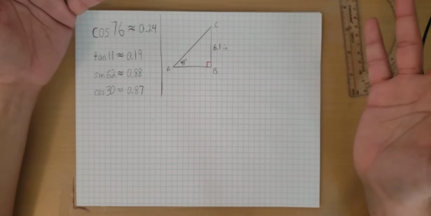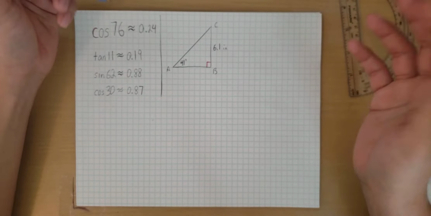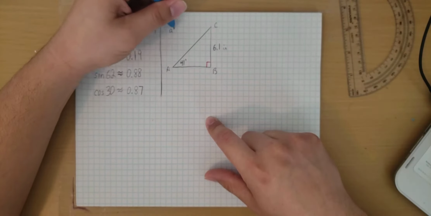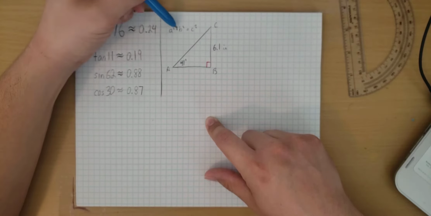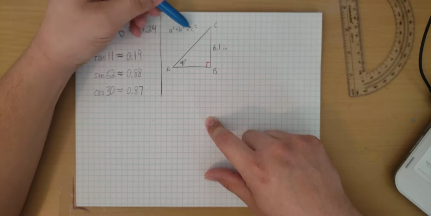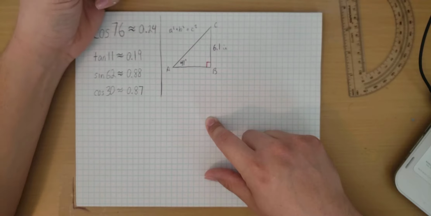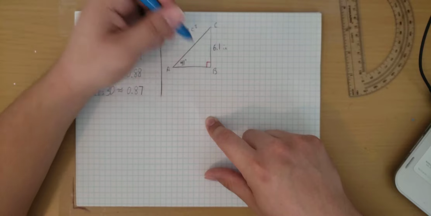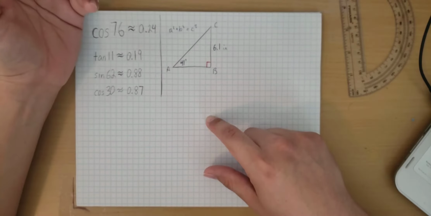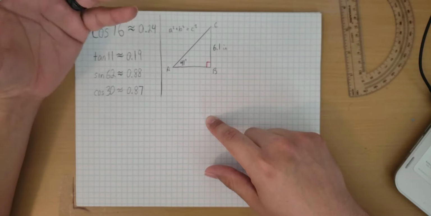Okay, so how do we use trigonometry? Again, we can't use the Pythagorean theorem because we only have one side. If you're going to use the Pythagorean theorem, a squared plus b squared equals c squared, you need two of the variables to solve for the third: either a and c to solve for b, b and c to solve for a, or a and b to solve for c. We only have one of the legs. But we have one of the legs and an angle, so we can use our trigonometric functions.